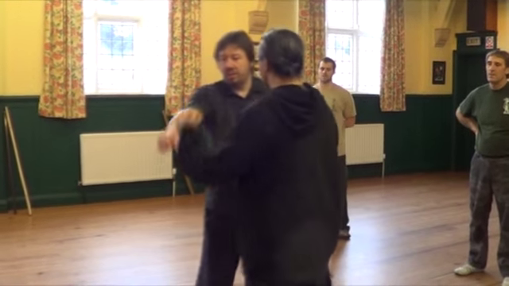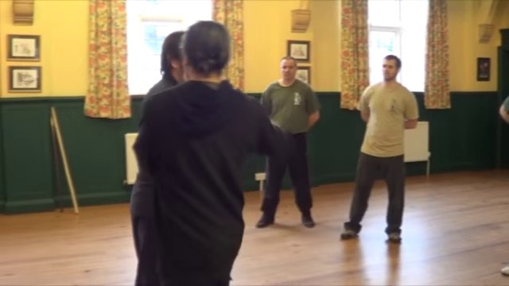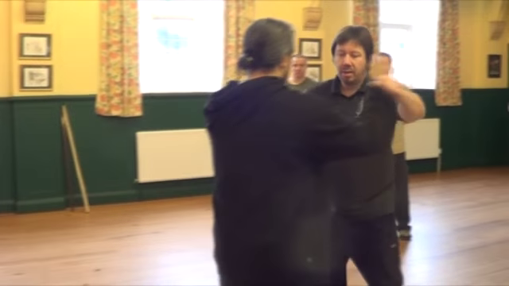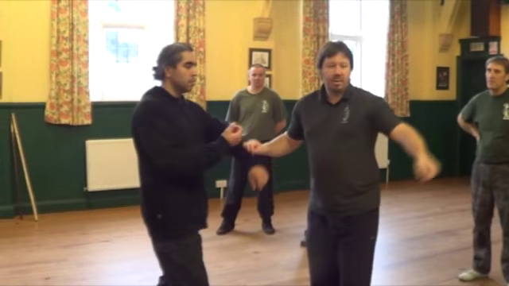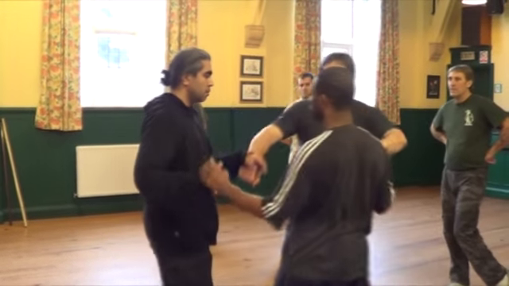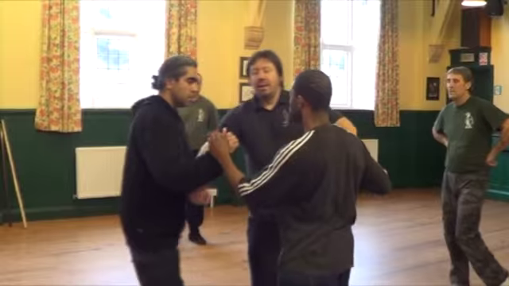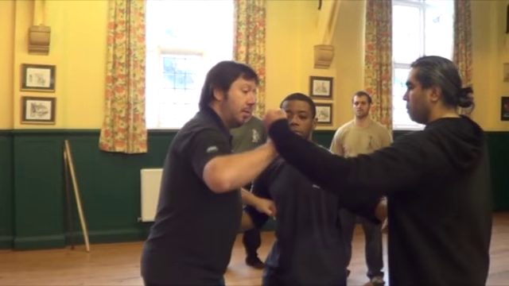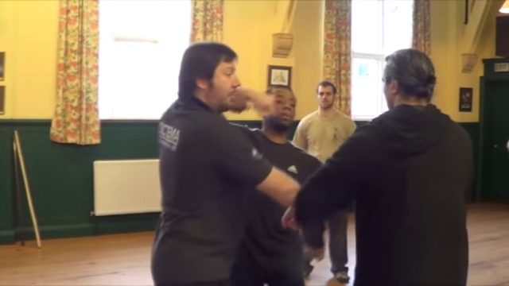So you can also work from here. Now, you see a lot of styles do this kind of work, but you can make it more interesting as well. You can work with 3 people. So now, there's also an element here of learning to, like if a strike comes in here, I can learn to deflect it into someone else.